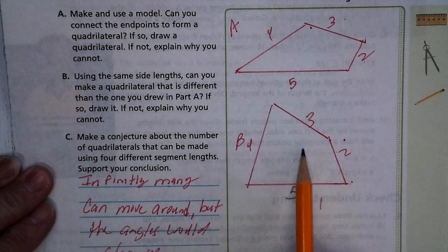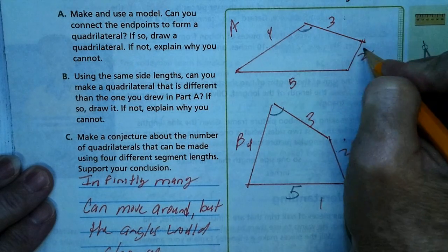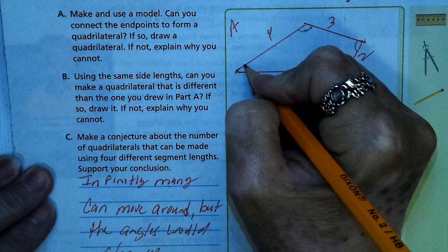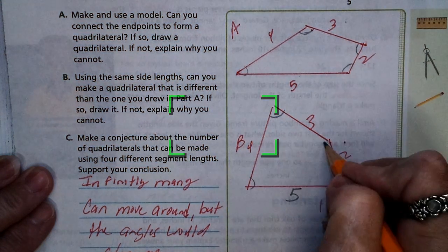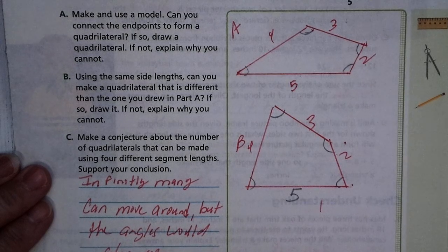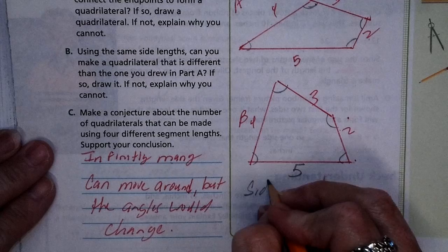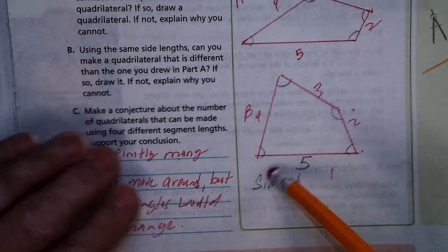But as you can see, what changes are the angles in a quadrilateral. So the side lengths stay, but the angles change.